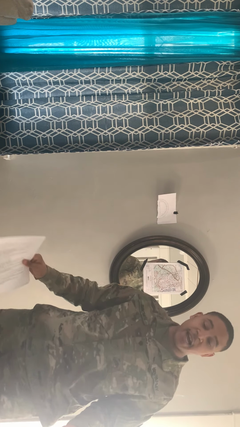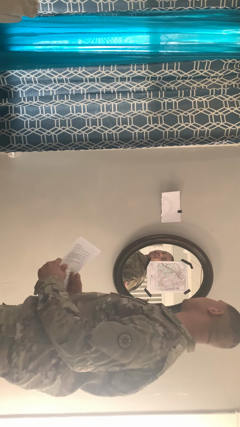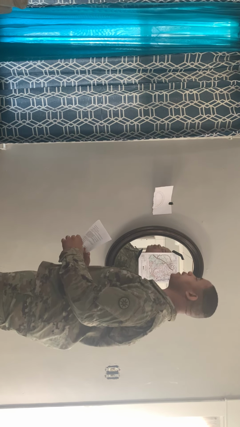Since there are no coordinates provided, I provided my own for this training, and the coordinates would be 29:30 and 30:32. Now I will go through a step-by-step demonstration.